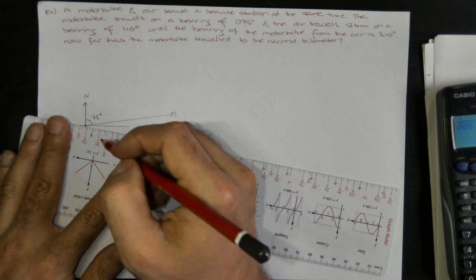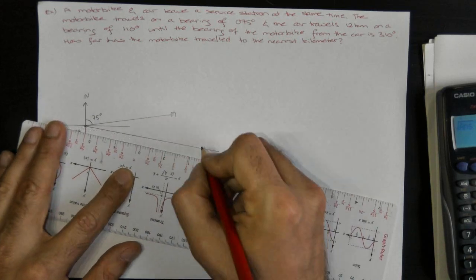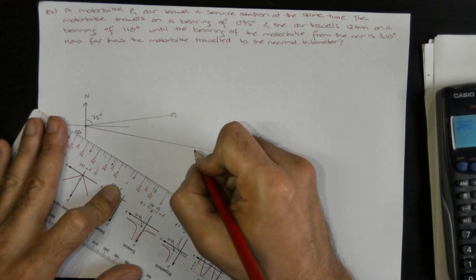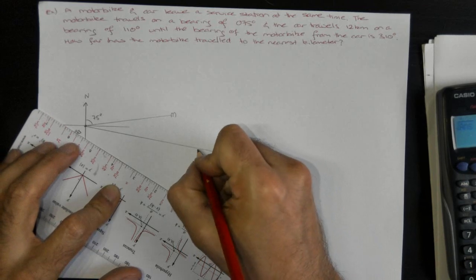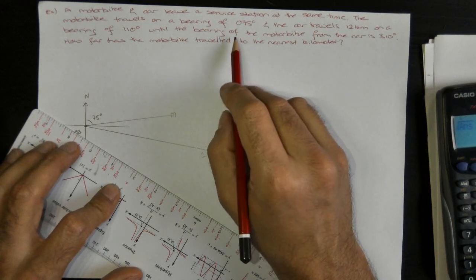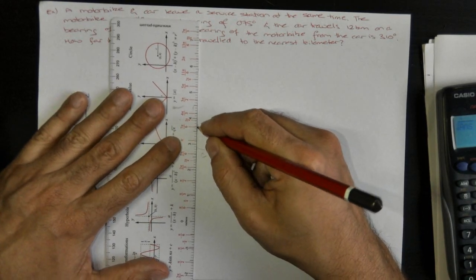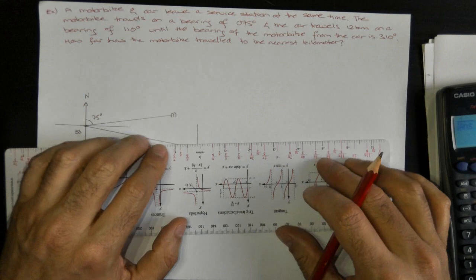And until the car, so here's the car, until the bearing of the motorbike from the car is 310.